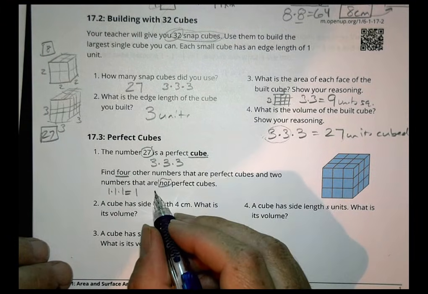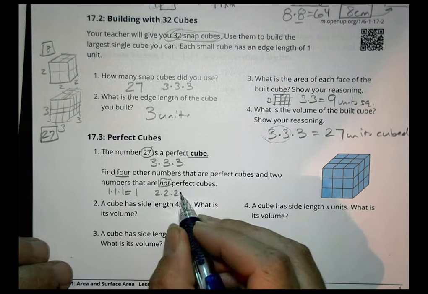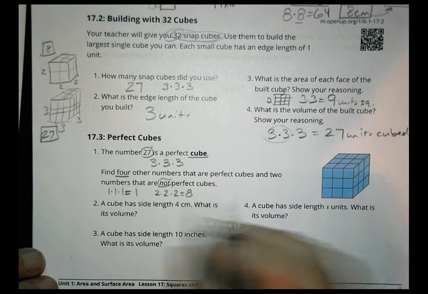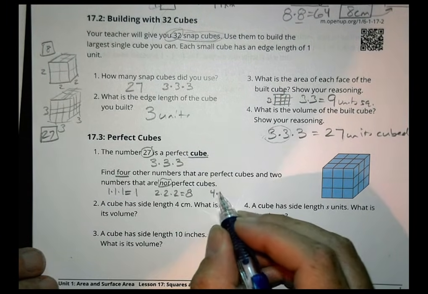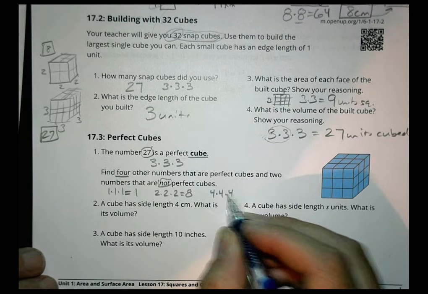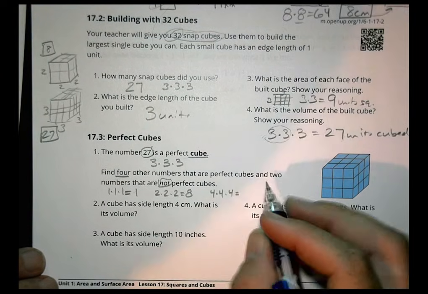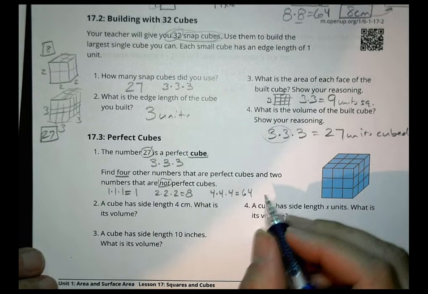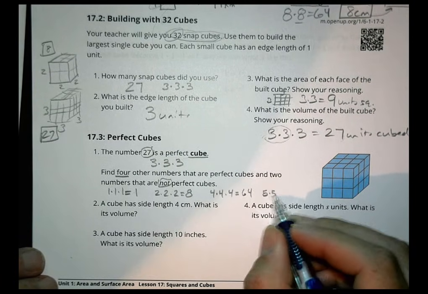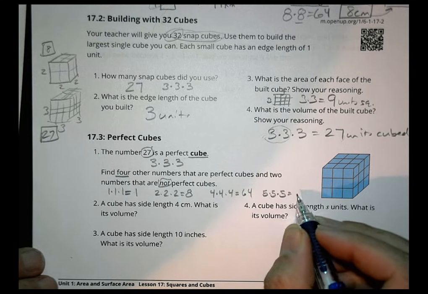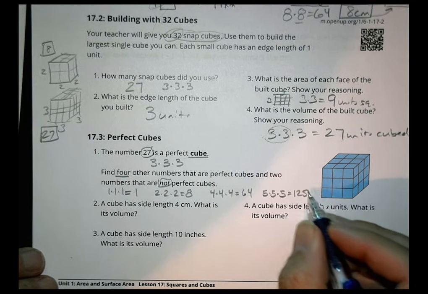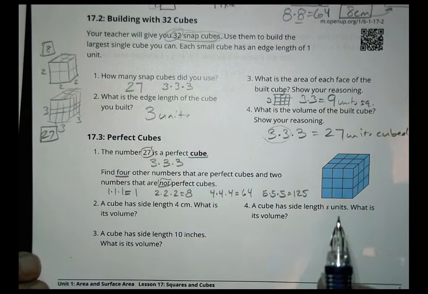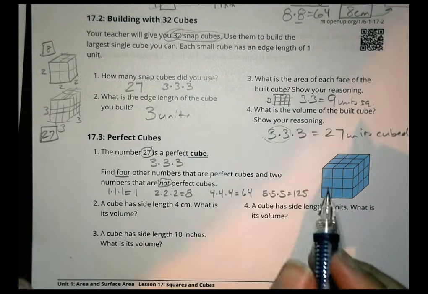If I had side lengths of 2 by 2 by 2, like we drew up above here, that's a perfect cube of 8. We've done 3. I could do a 4 by 4 by 4. It gets a little bit larger there. And a 4 by 4 by 4 is 64, so 64 is a perfect cube. And finally I can do a 5 by 5 by 5, and that's going to be equal to 125. So those numbers, as well as the 27, are all examples of perfect cube numbers.